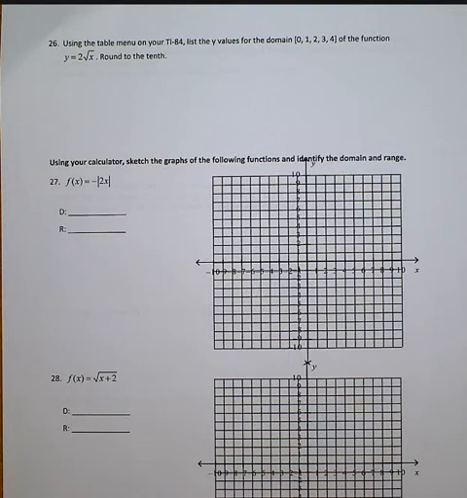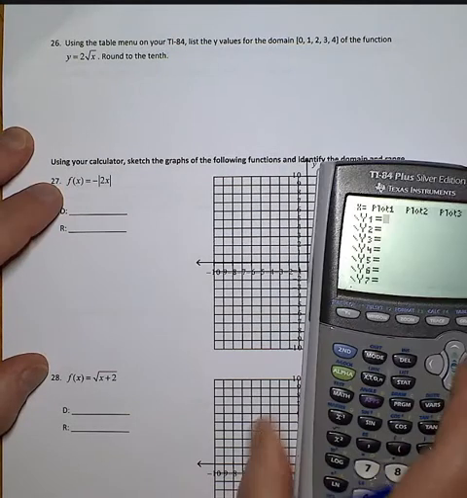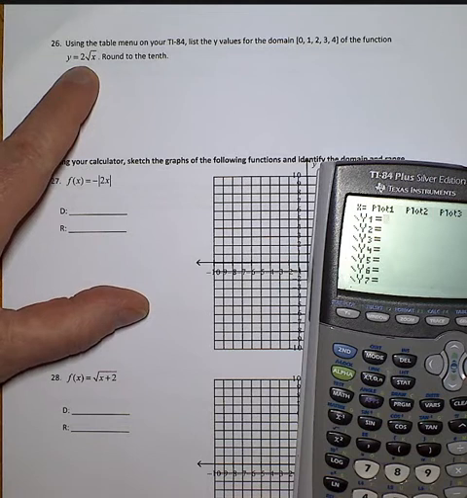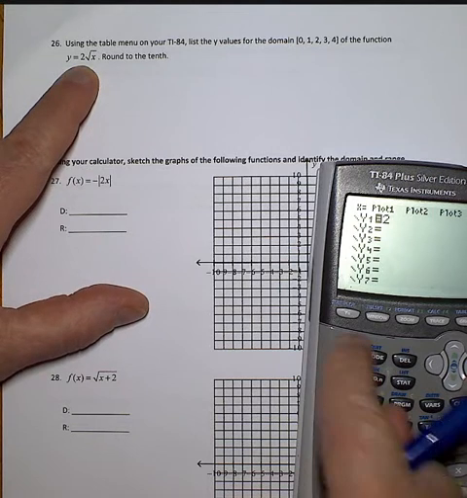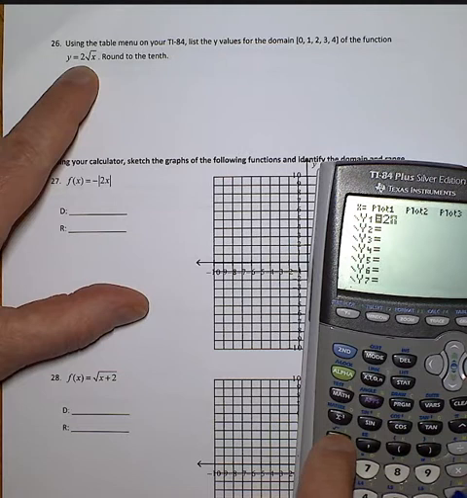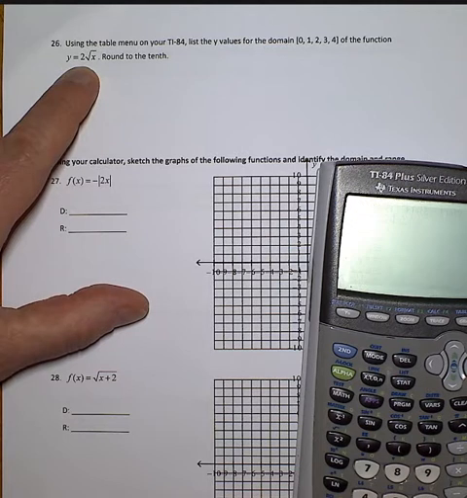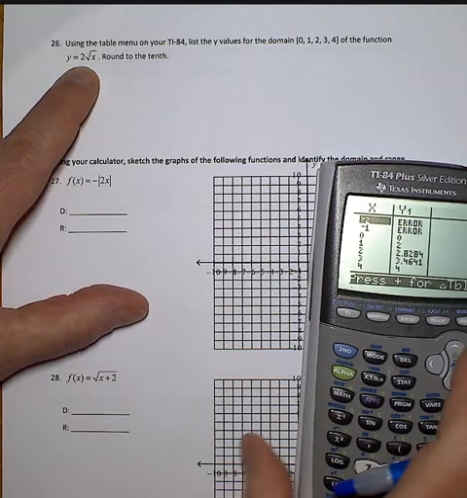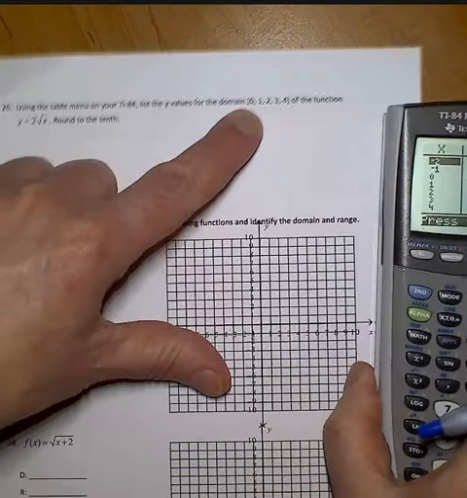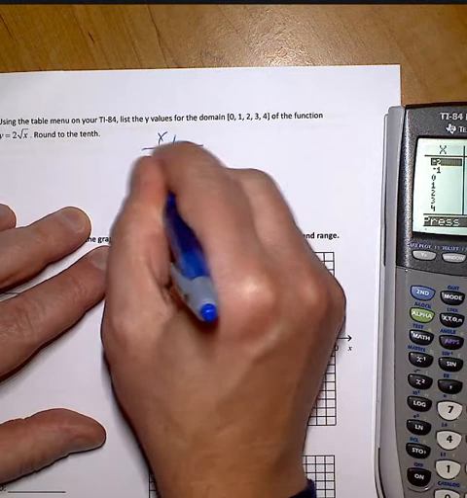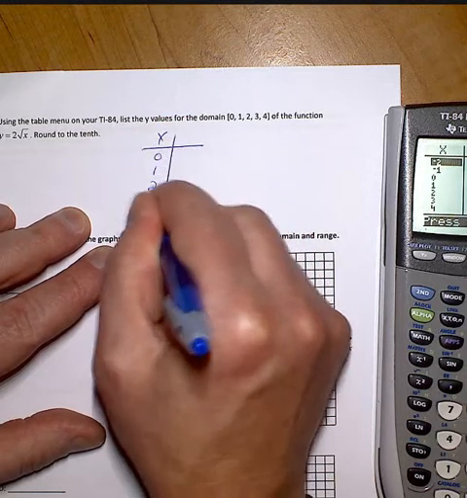Okay, here's number 26. Starting with this, we're going to use our table menu on the calculator. So we're going to enter this function right here, 2 times the square root sign. So I hit second and the x squared where it says the square root in blue, and then I put the x in there, close the parentheses, hit second, and graph to get my table. And it's asking for the domain values of 0, 1, 2, 3, 4. So my x values 0, 1, 2, 3, and 4.